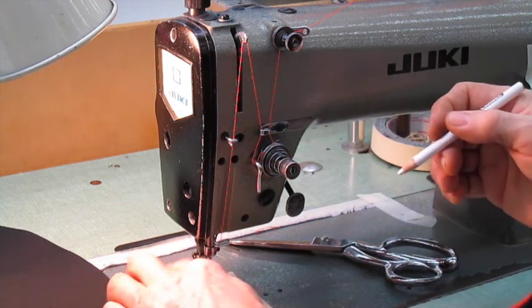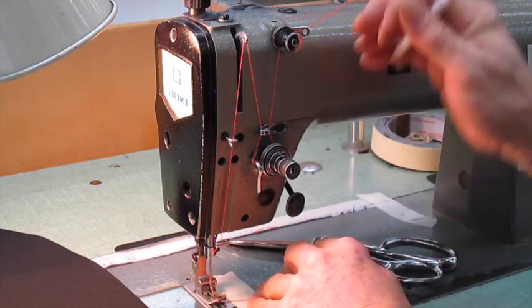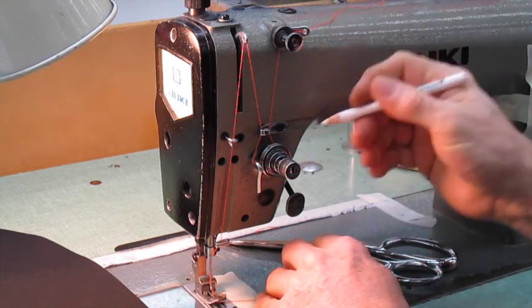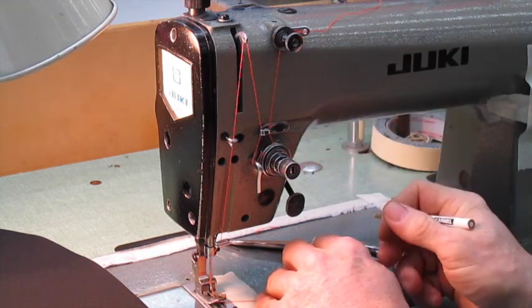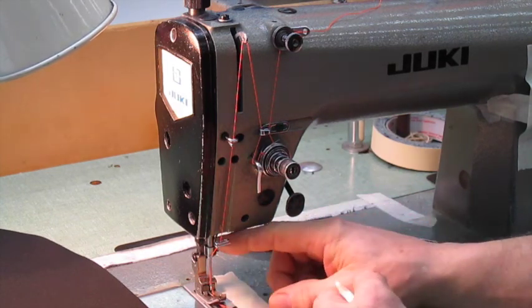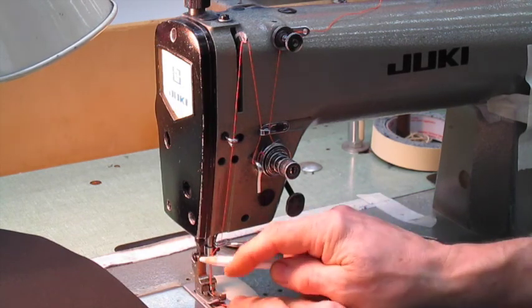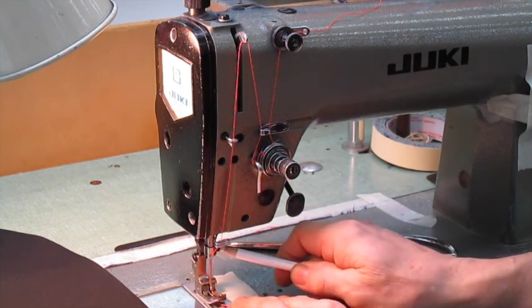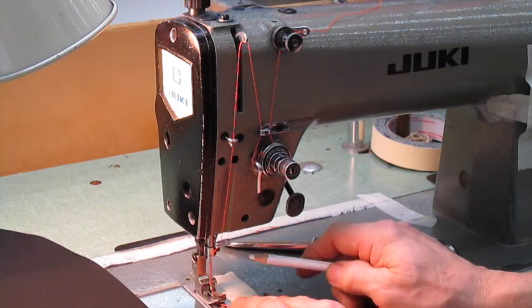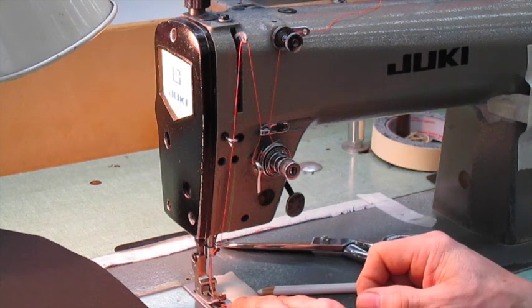To check, I hold on to the needle thread and make sure that it goes all the way in between the two discs. We're going to take a quick look to make sure it is not wrapped around this place, and I can pull it forward to make sure that it is not. I can see that it is not wrapped around the needle screw itself. Therefore, the problem lies right here with the needle thread.